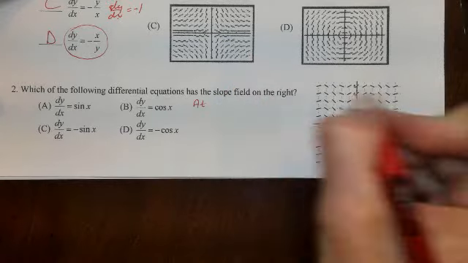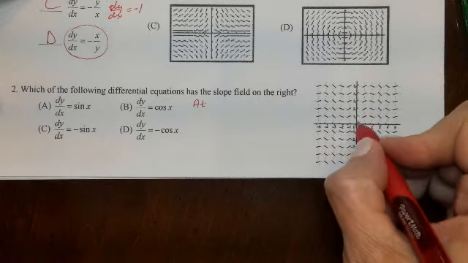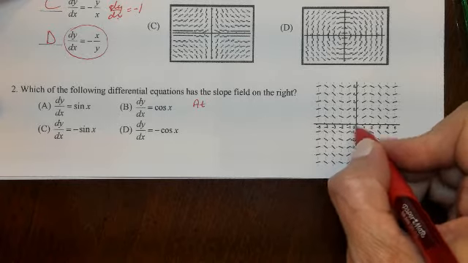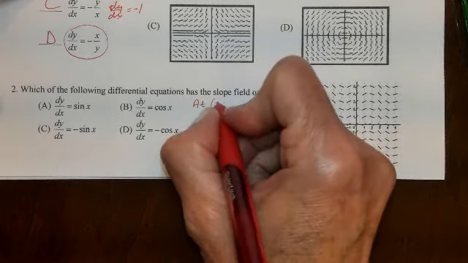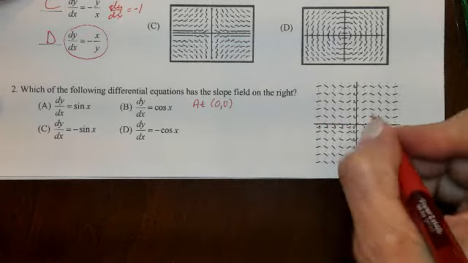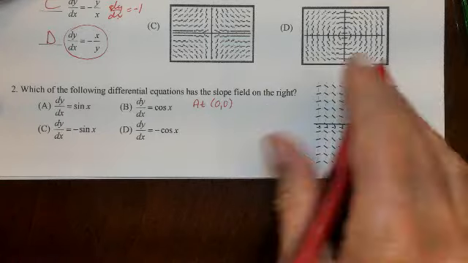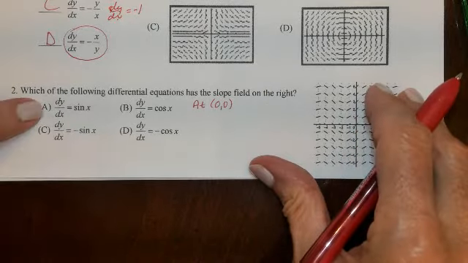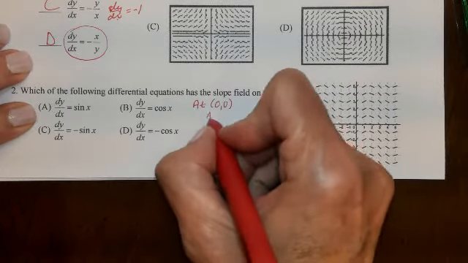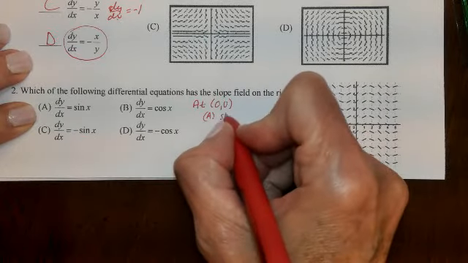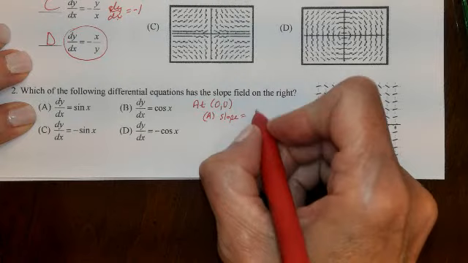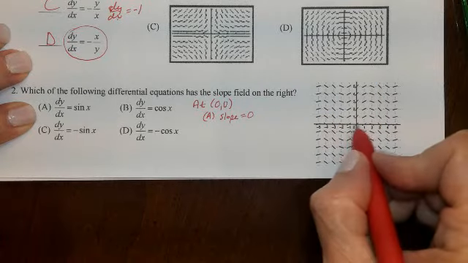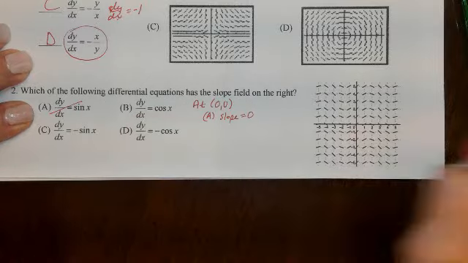So in fact, at the origin, the slope looks like it's 1. Doesn't that look like a slope of 1 at the origin? So at 0, 0, it would be good to have a slope of 1. So which ones of these have a slope of 1 there? Well, part A, the slope would be sine of 0. What's sine of 0? 0. That's definitely not a 0 slope, so not A.